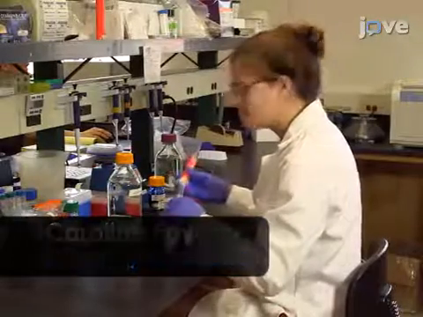Additionally, this assay can be applied to screen for potential drug-drug or drug-gene interactions in a whole animal system. The main advantage of this assay relative to oxygen consumption assays is the high throughput and the accumulation of signal across time, which allows the user to detect small differences in metabolic rate. Demonstrating this procedure will be Carolyn Foy, a graduate student in my laboratory.